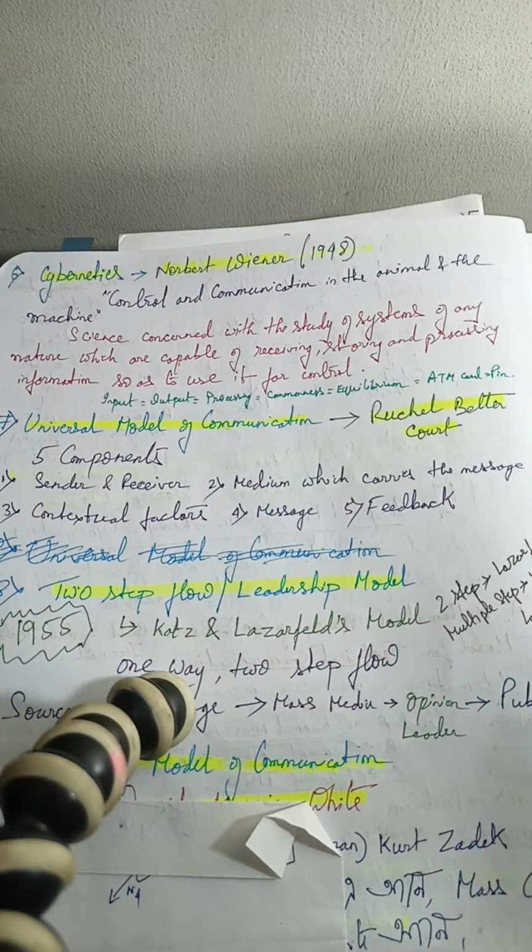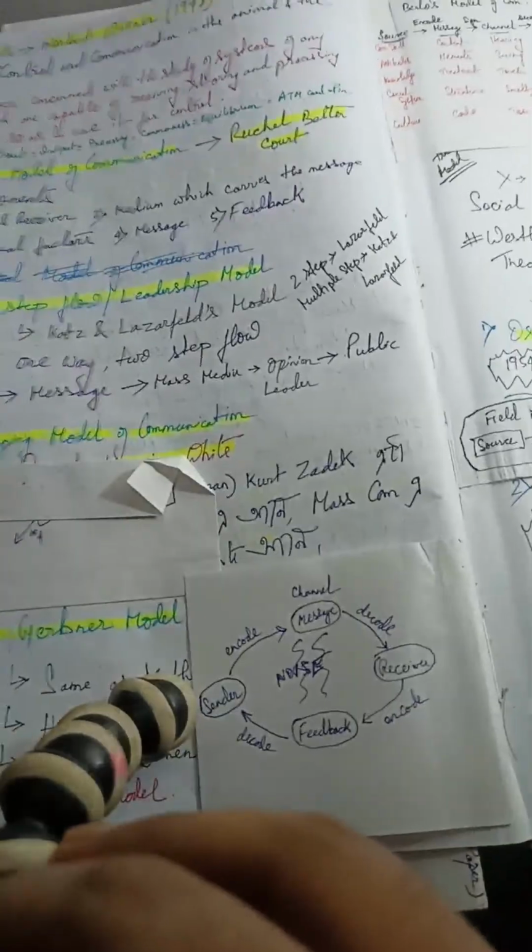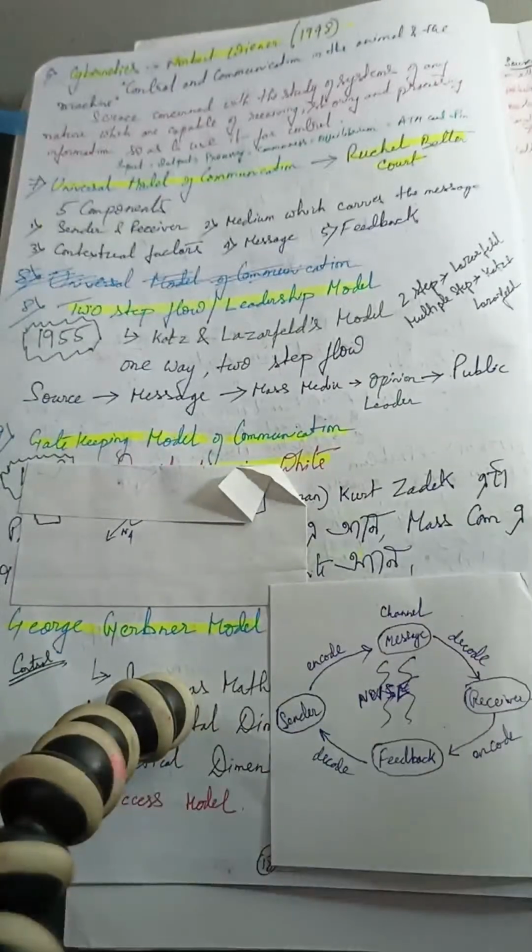There are 5 components of the universal model of communication by Ruchel Bettercourt. The 5 steps are sender and receiver, the medium which carries the message, the context or contextual factors, the message, as well as the feedback. Now we are moving on to the two-step flow theory. The two-step flow theory means the opinion leader. Every aspect holds a two-step flow.